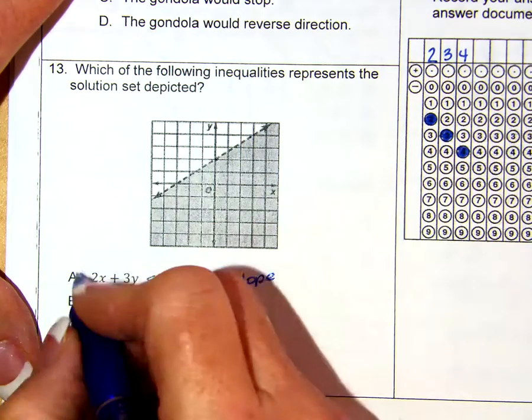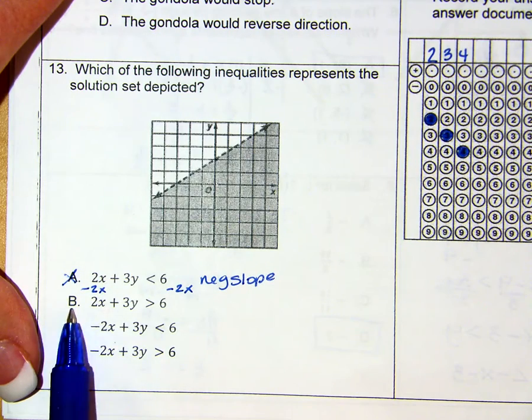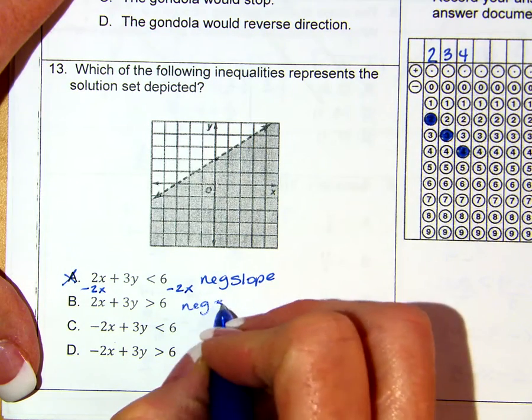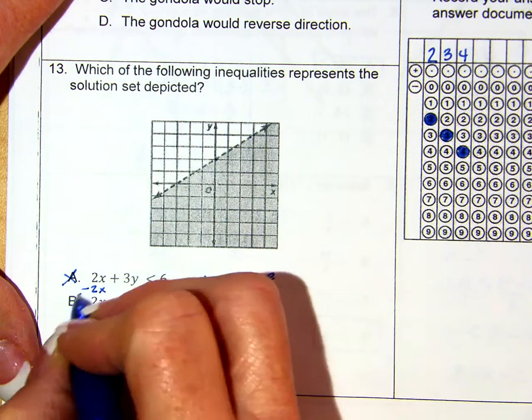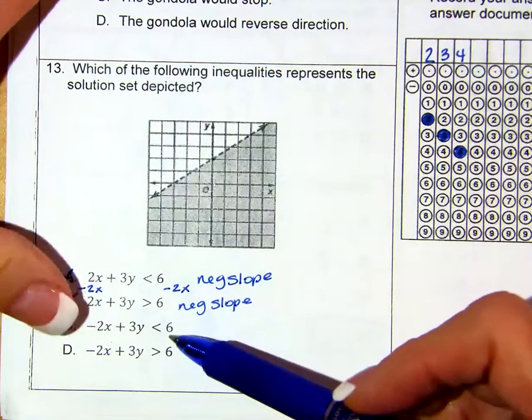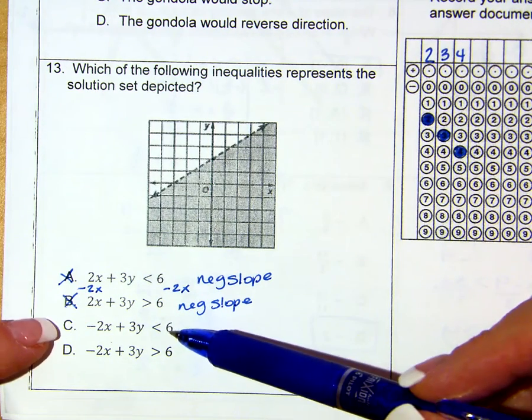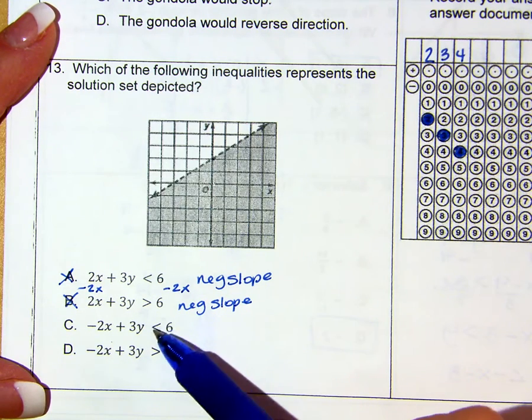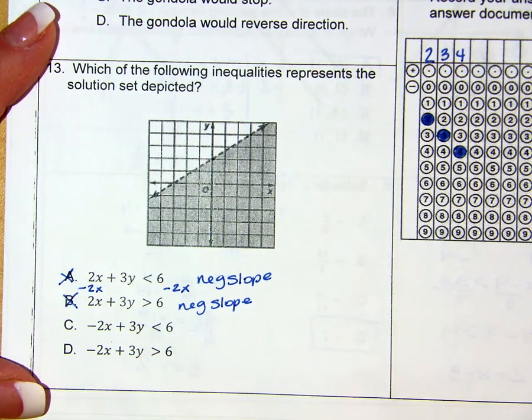But my slope is positive, so it can't be A. B is the same equation, so it also has a negative slope. So it can't be B. So that just leaves C and D, and they are the same except for the inequality sign. One says less than, one says greater than.